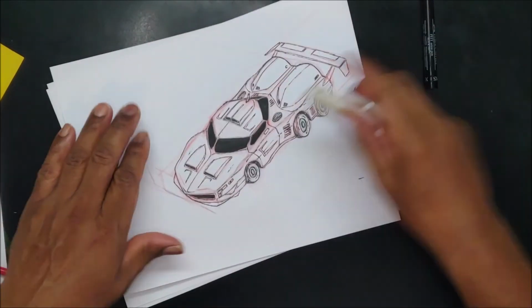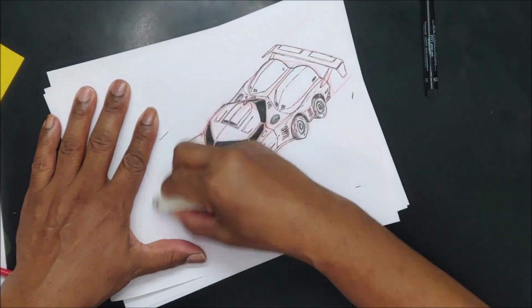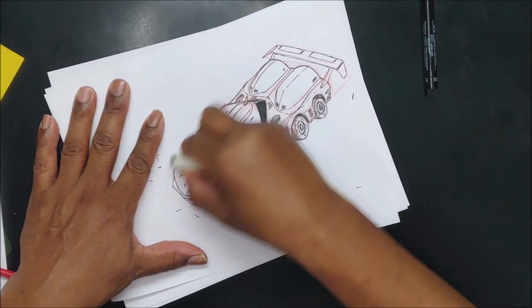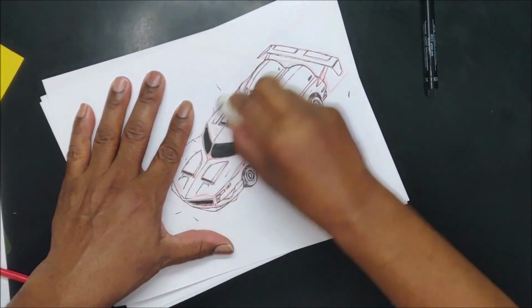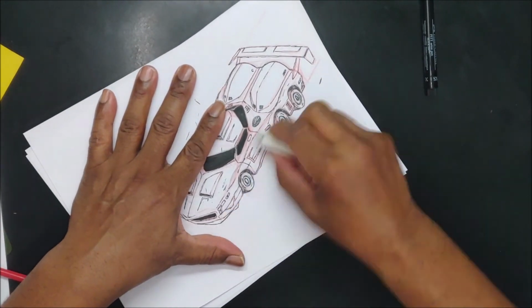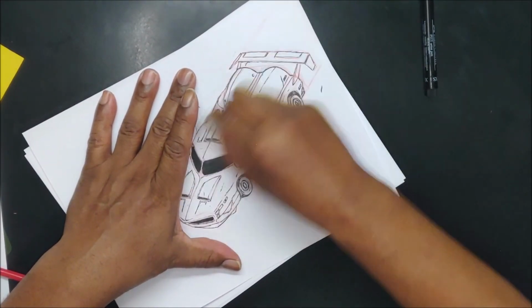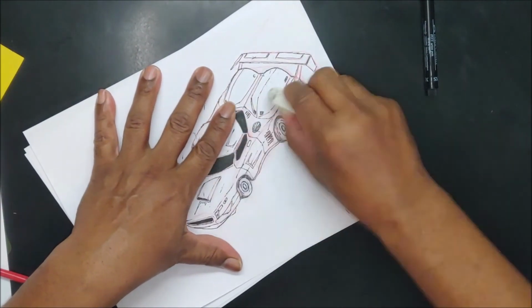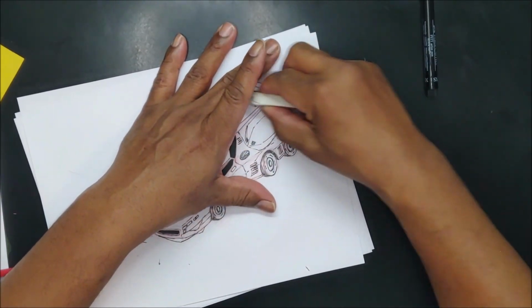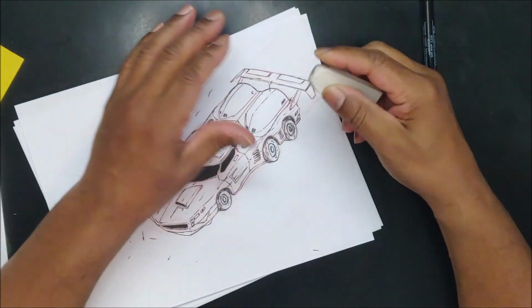All right, so that's going to be it for this creative car drawing tutorial. I have no idea what I'm going to call this, but I'm going to call it something. Creative car drawing tutorial. I don't know. And this is definitely going to be the thumbnail for my video. What is that called?